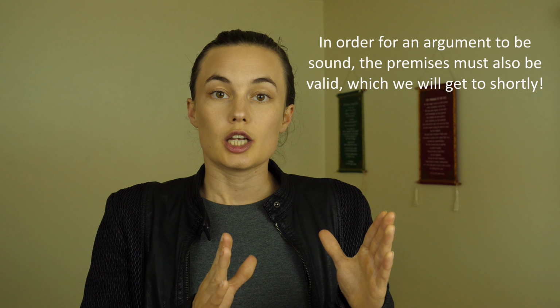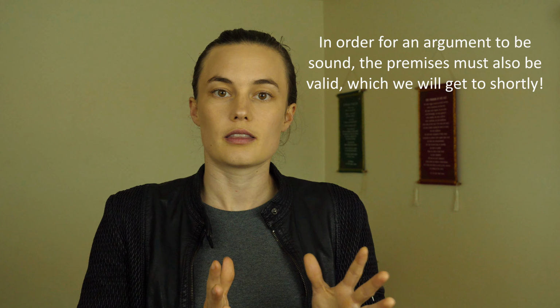Often we would put this in symbolic form. So it's like if A then B, if B then C, therefore if A then C. It gets extremely complicated, but this is the basic way that you can tell whether an argument is sound. If the conclusion must be true if the premises are true, then it is a sound argument. It's also important that the premises you've used to justify your conclusion are also valid, and that means that they're true.